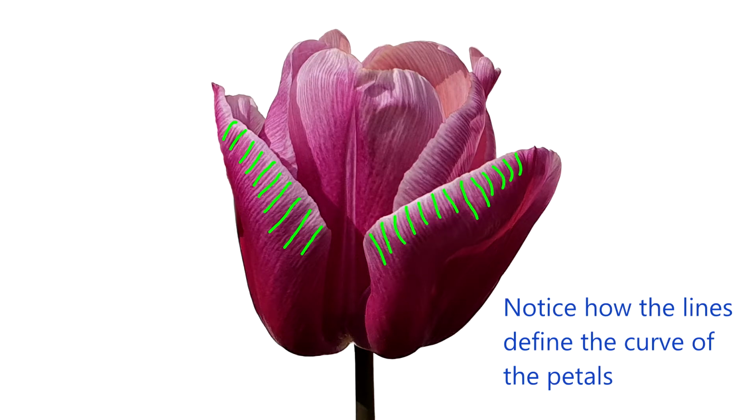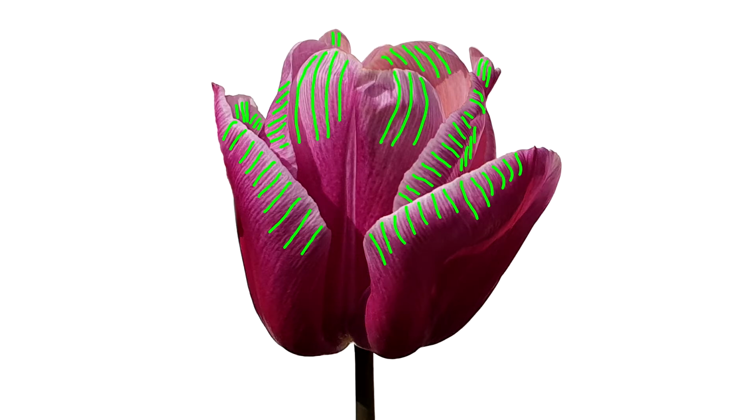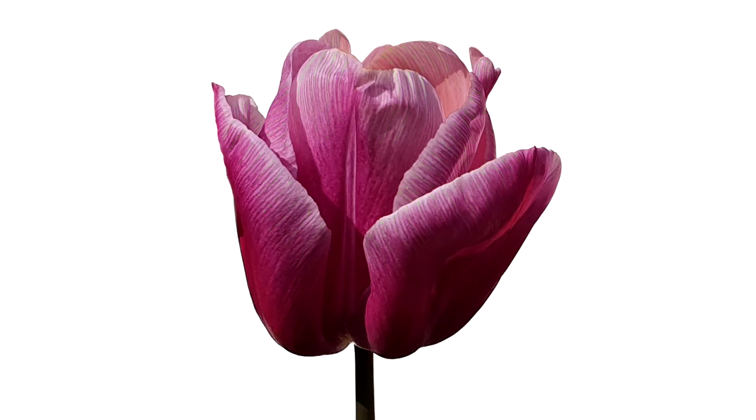Also, if you look at those tiny little lines on the petals, you see how they define the curves, and the lines go in lots of different directions. Again, you've got to get the direction right if you're going to make it work.